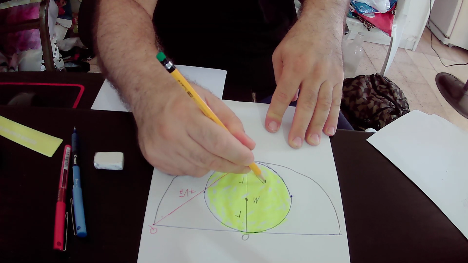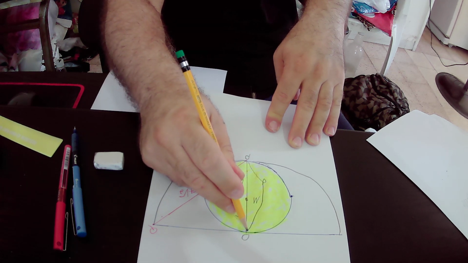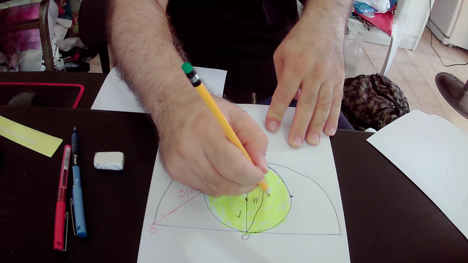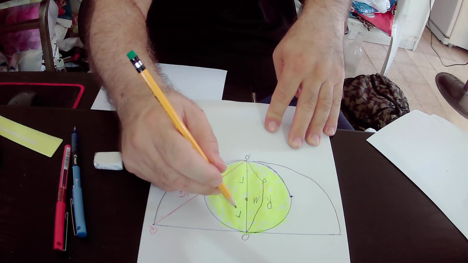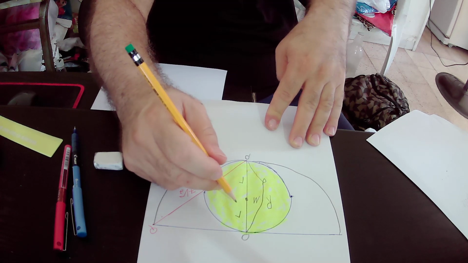So capital R is the radius of the semicircle, while small r is the radius of the yellow circle.